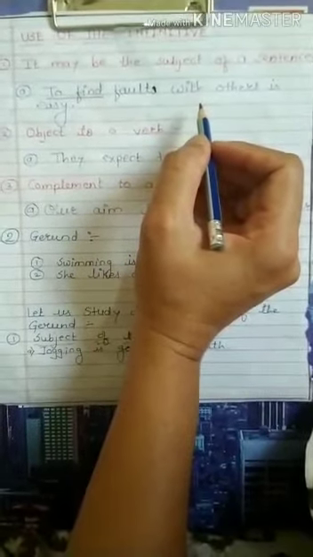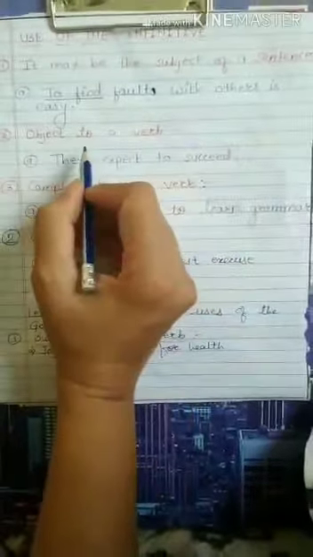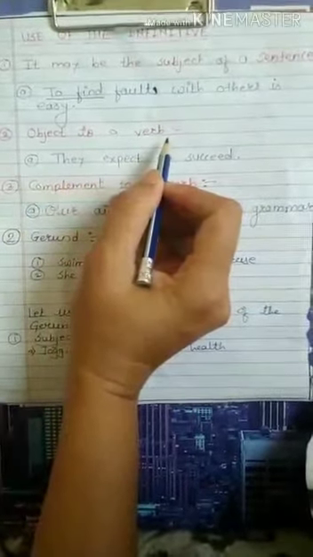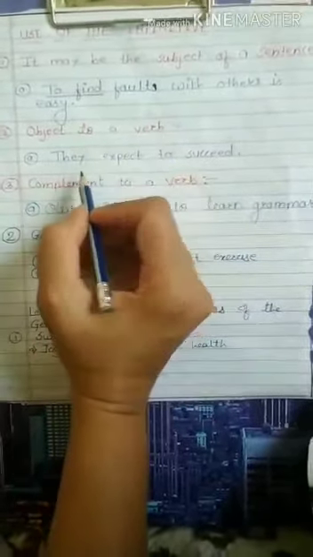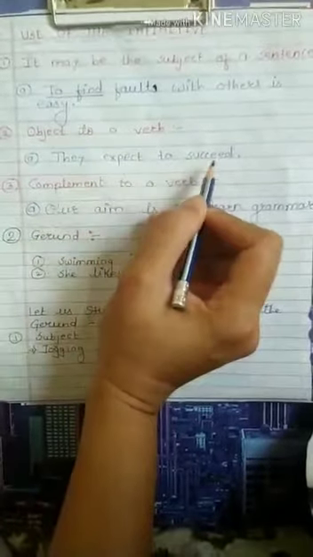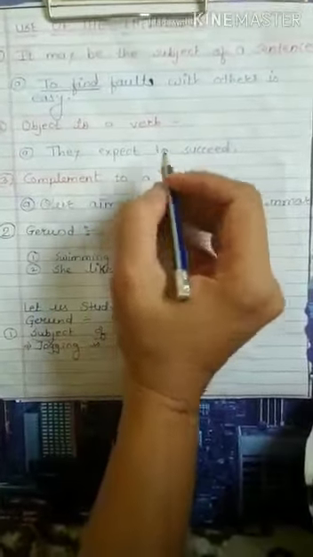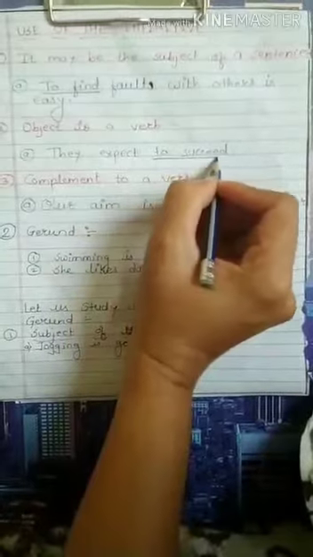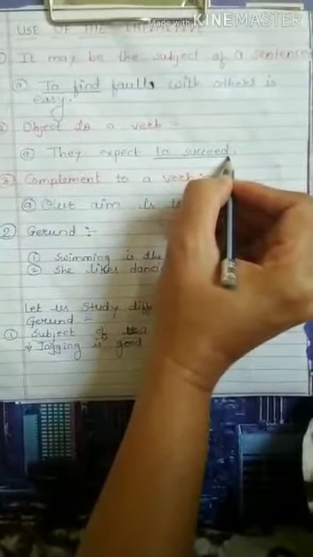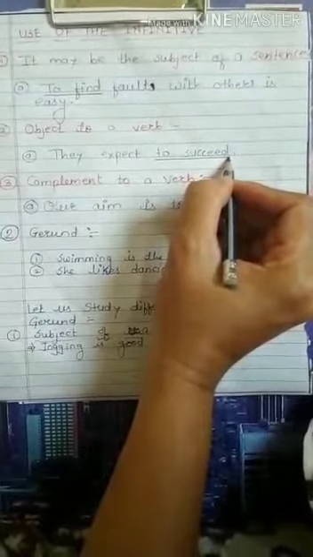It may also function as object to a verb. They expect to succeed. In this sentence, to succeed is an example of infinitive which functions as an object to a verb.